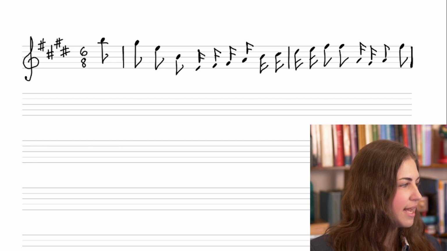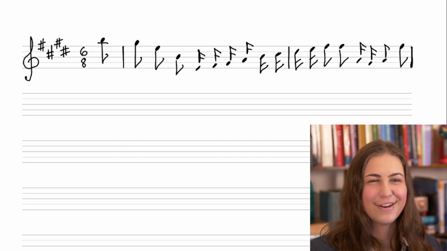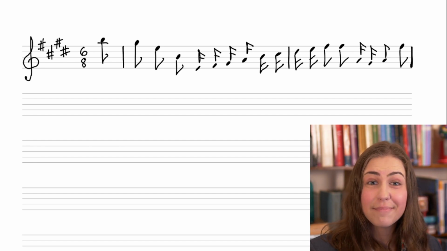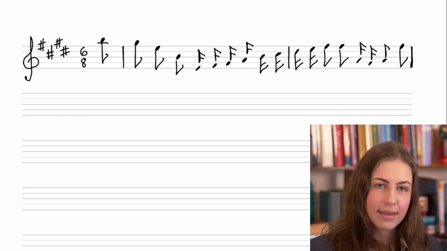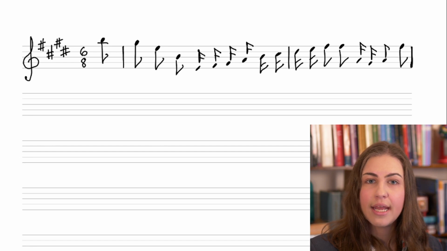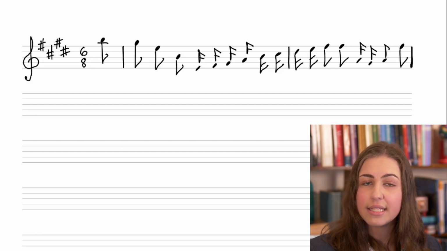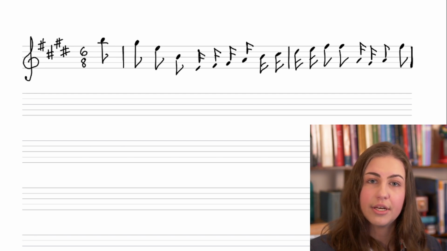There we go. Now, if you were sight reading this, I don't think you would be too happy. It looks pretty messy, right? So we need to do some serious work in beaming in this compound meter. Now, when we were beaming in simple meter, remember we were always trying to beam according to the beat. That same rule goes for compound meter. We still want to beam according to the beat.